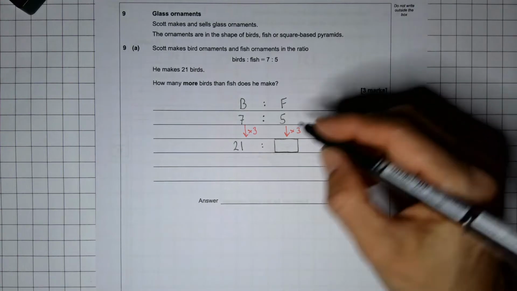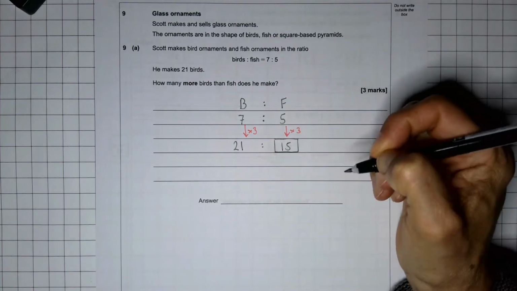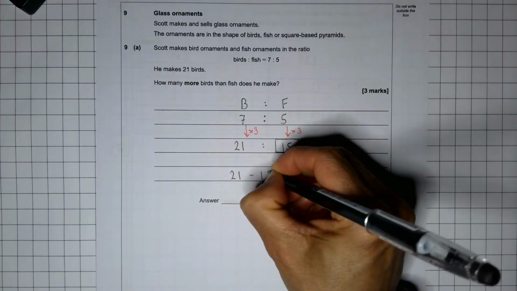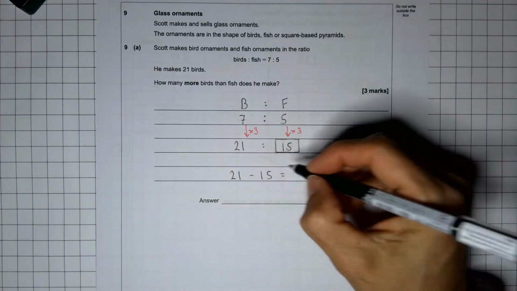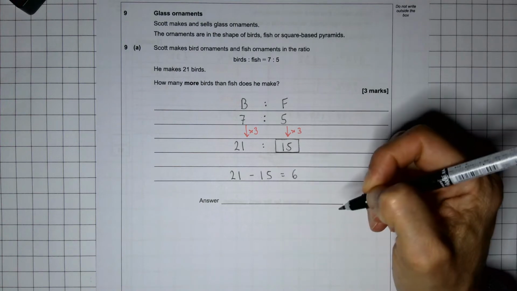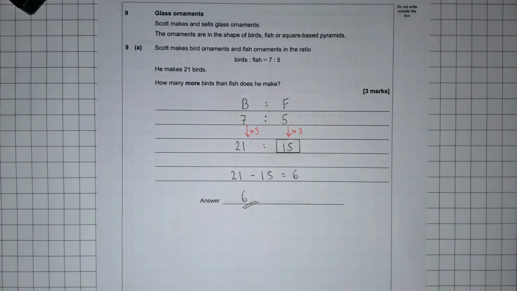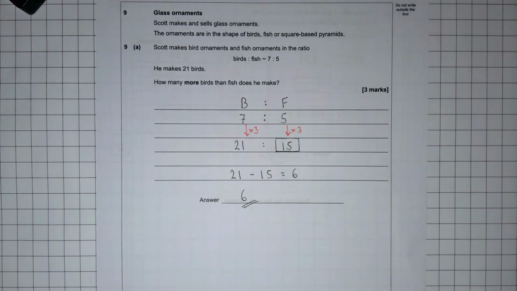So 5 times 3 is 15, and the question was how many more, so we can now say 21 birds take away 15 fish ornaments, and if you do that in your calculator it will come out to 6, which means 6 is the answer. There are 6 more birds than fish ornaments. Nice, 3 marks for that. Let's have a look at 9b.